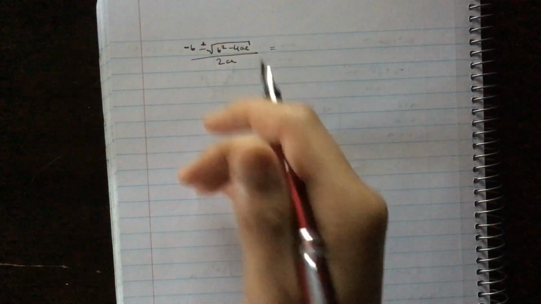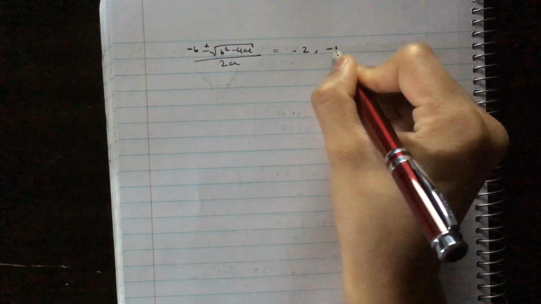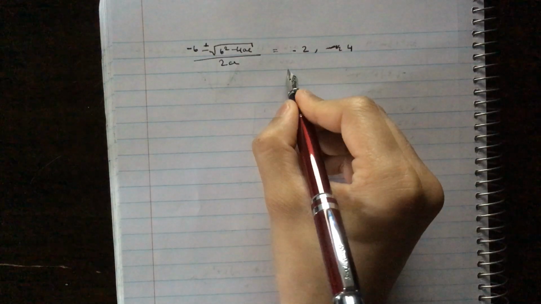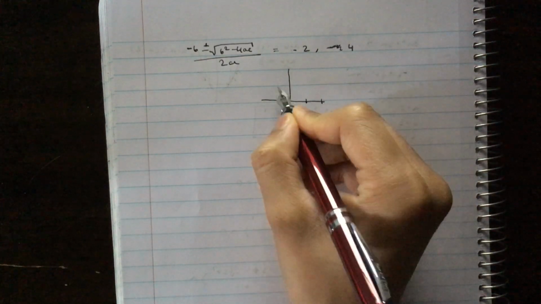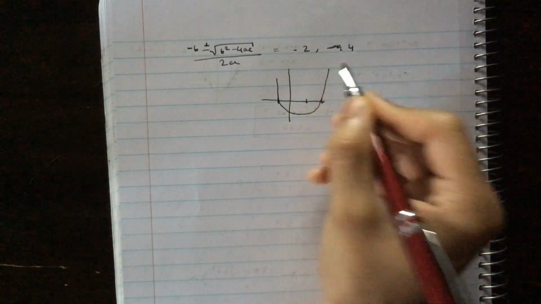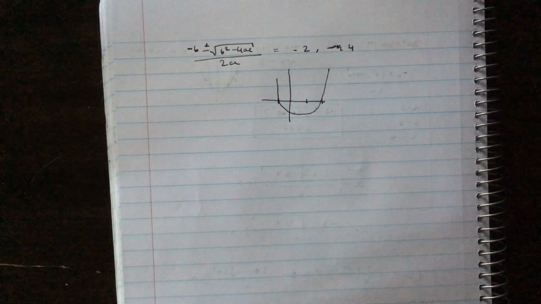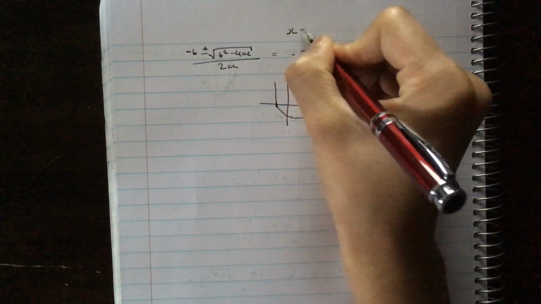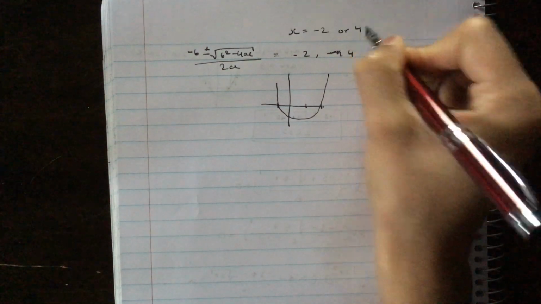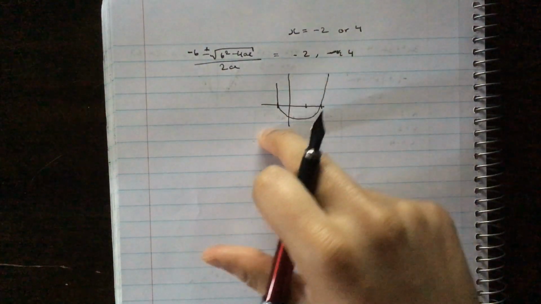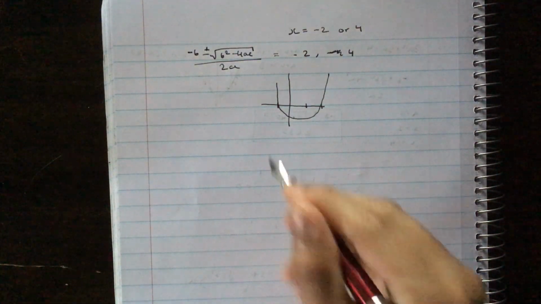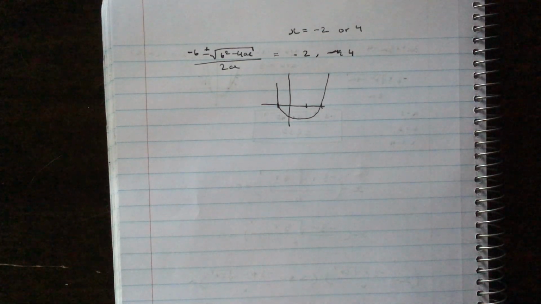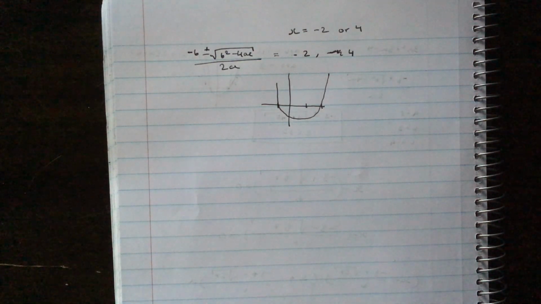When we plug in for our b, a, and c, it will give us, let's say, values of -2 and positive 4. If we were to graph this out, you would have a -2 right here, and then you'd have a 4 right there, and it would look something like that, right? So when x is equal to -2 or 4, the y coordinate has to be 0, right? I hope you understand what I mean.